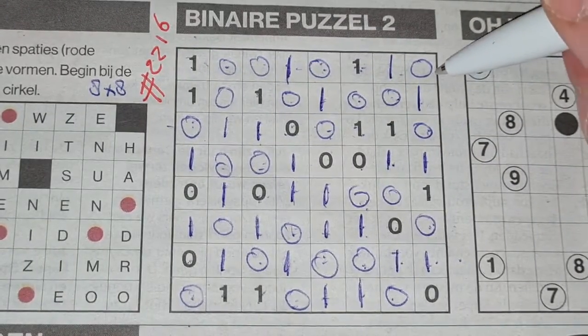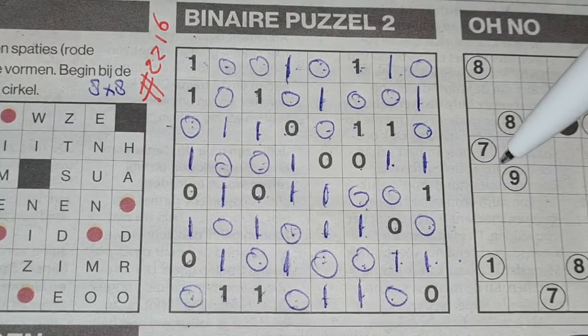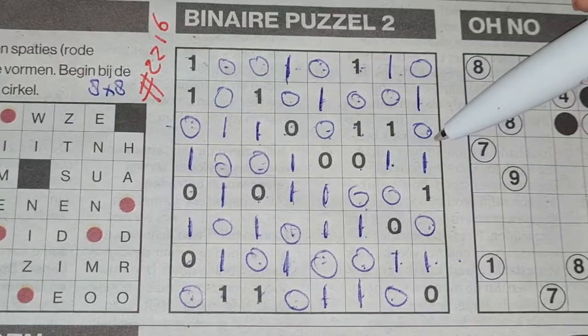Finished in 3 minutes. Alright, great Sudoku without any comparing.